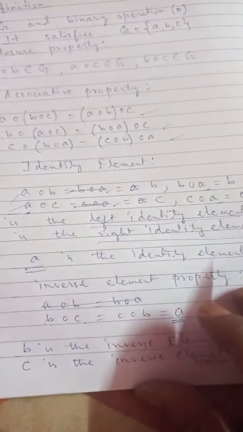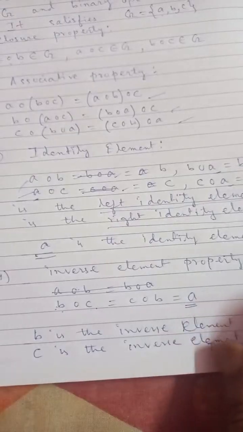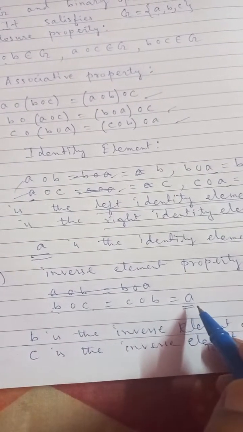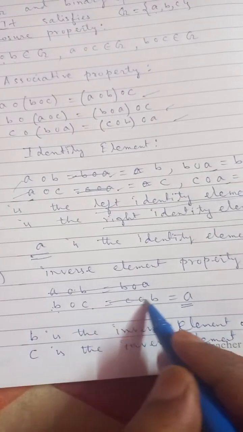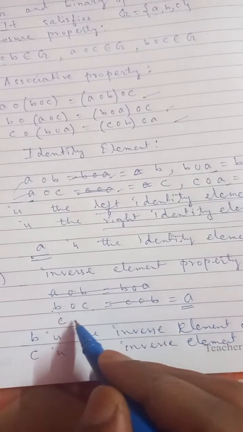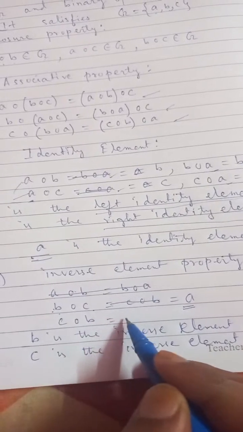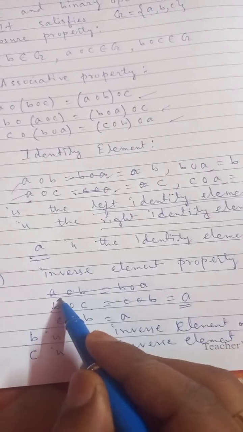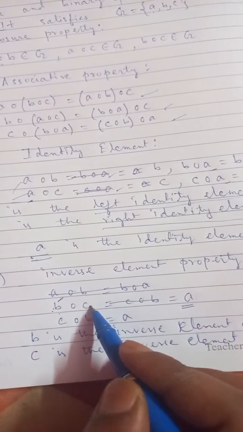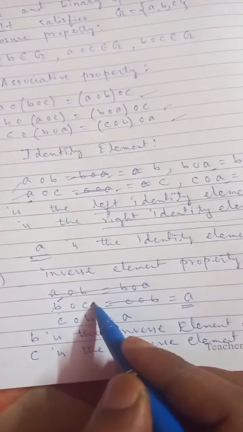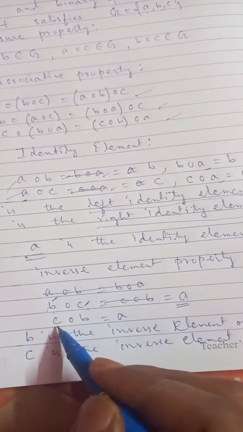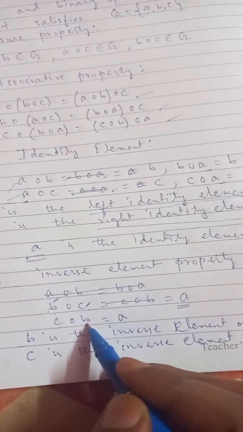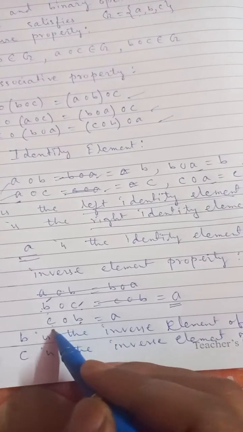Here also we have to change: B omicron C is equal to A and C omicron B is equal to A. So here B is the left inverse element of C and C is the right inverse element of B. Here C is the left inverse element of B and B is the right inverse element of C.